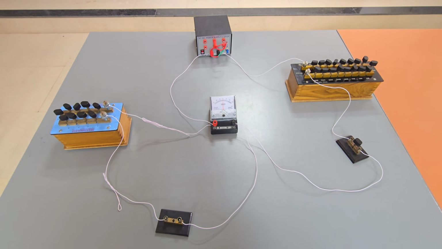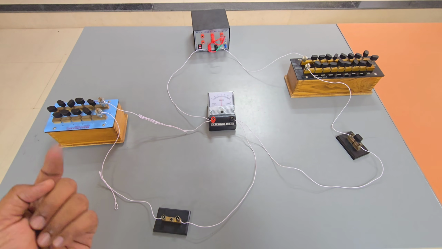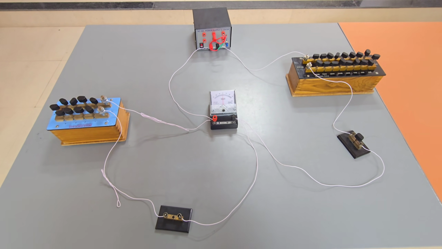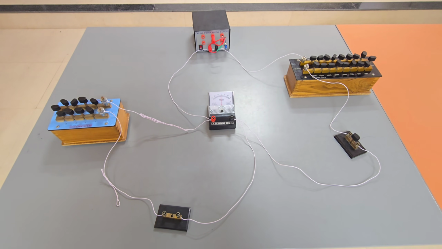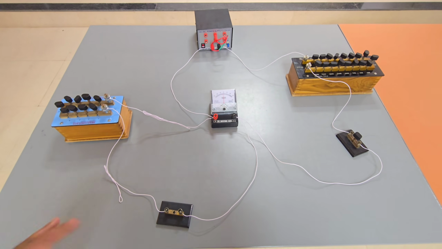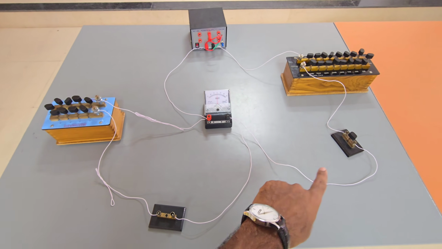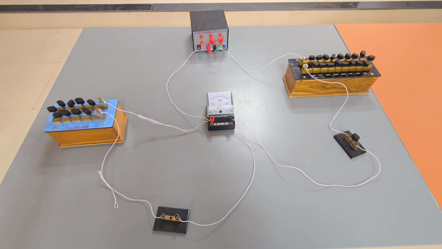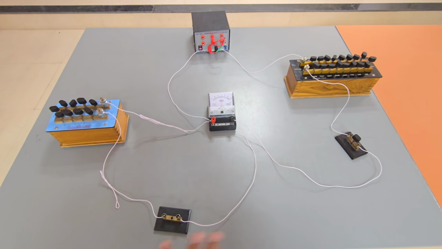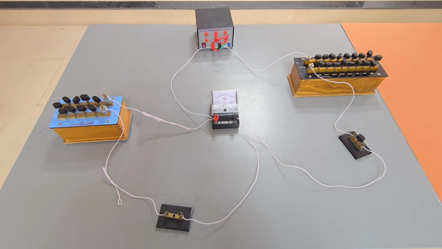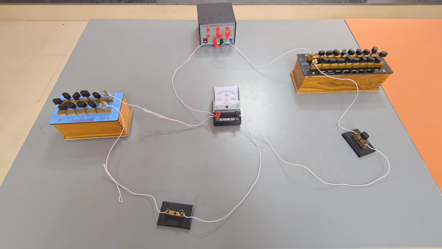So we got the resistance for full deflection from the high resistance box and the resistance for half deflection from the low resistance box, right? This is what we have to note down for the first trial, and the rest of the calculation is based on the formula. For the second trial, again unplug K2, keep K1 plugged, insert all the keys of the low resistance box as well as the high resistance box which you have unplugged, take it to the original state, and then go for the second trial.